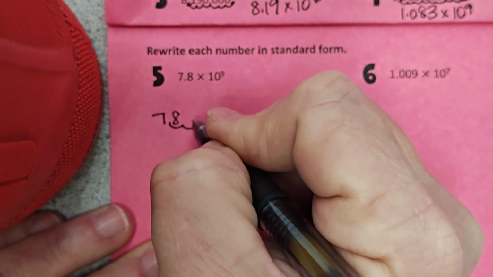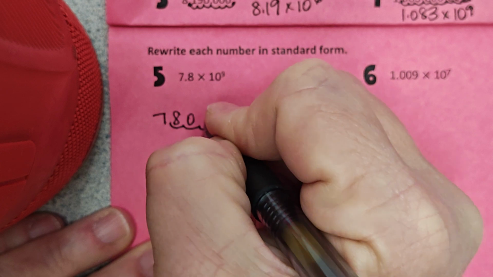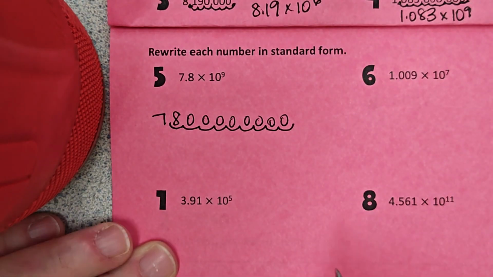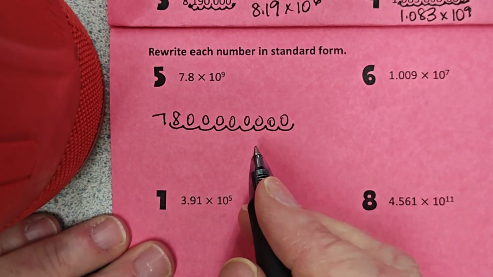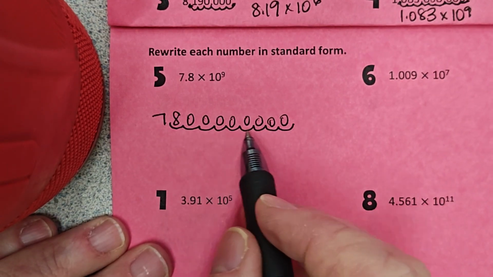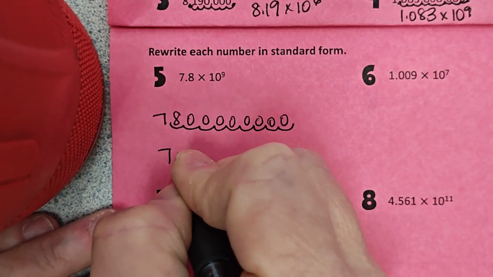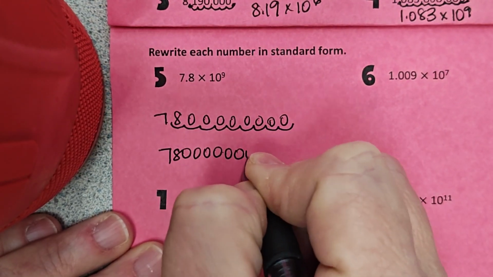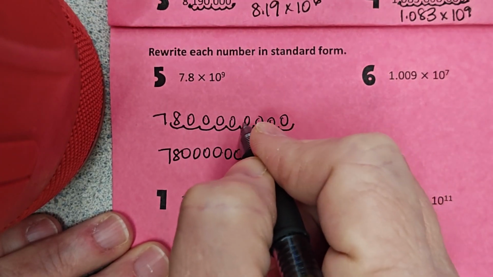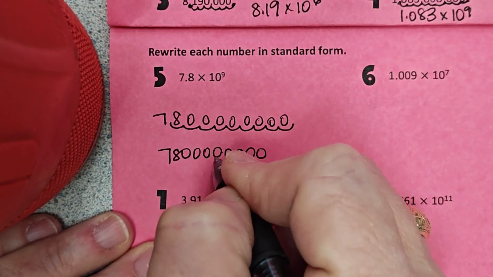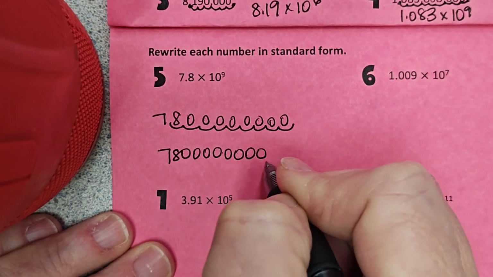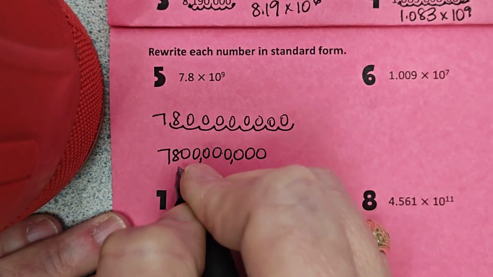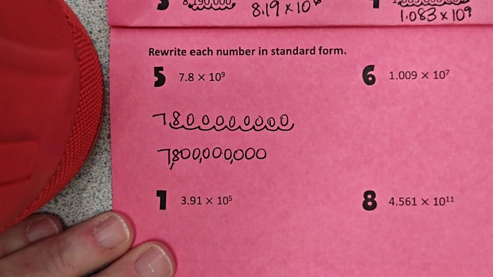So now I'm going to put a 0 into each one of these little humps. So we have 1, 2, 3, 4, 5, 6, 7, 8. All right, so now whenever we rewrite this, we want to put the commas in and leave out the little divots. So I'm going to write 7, 8, 0. Let me make sure. 1, 2, 3, 4, 5, 6, 7, 8. Okay, and then I'm going to count this direction and put a comma every 3 digits. So that would be my answer.